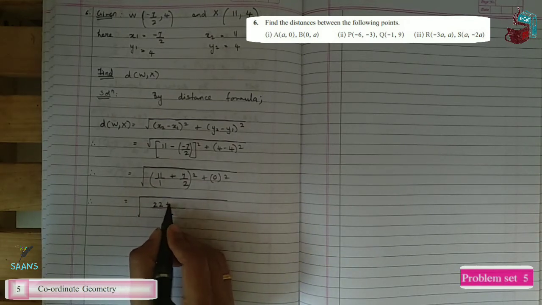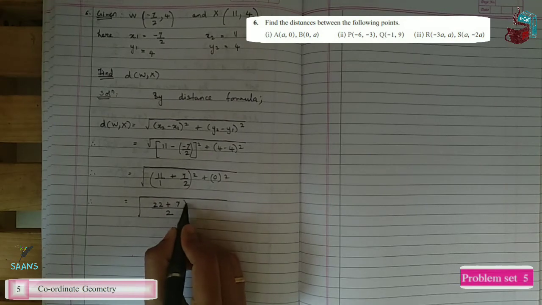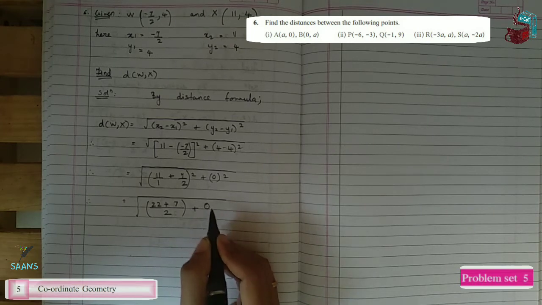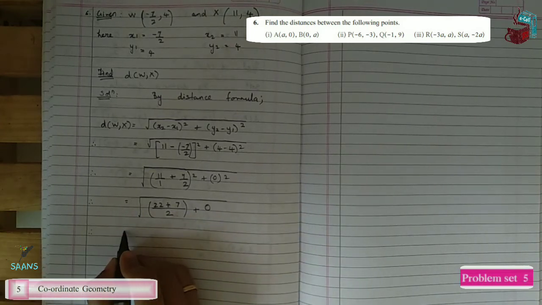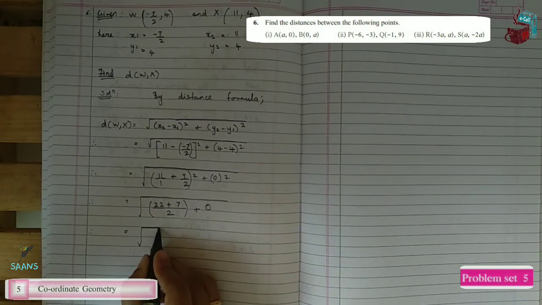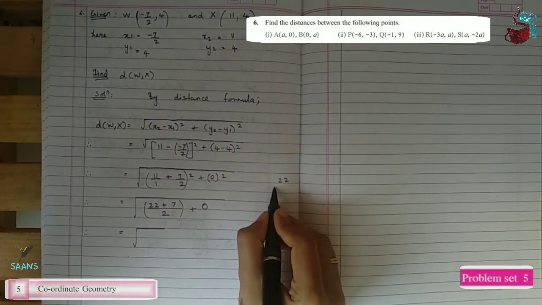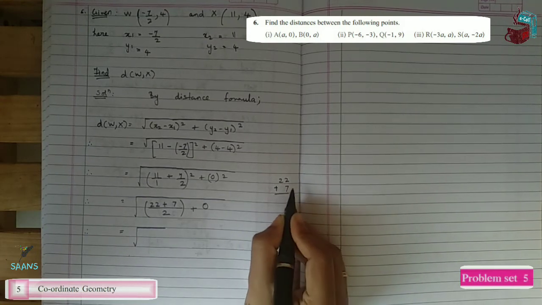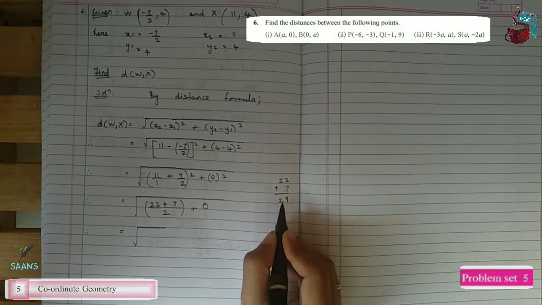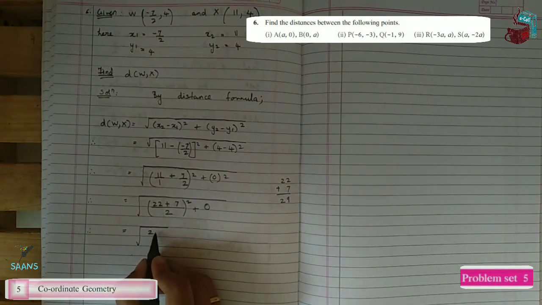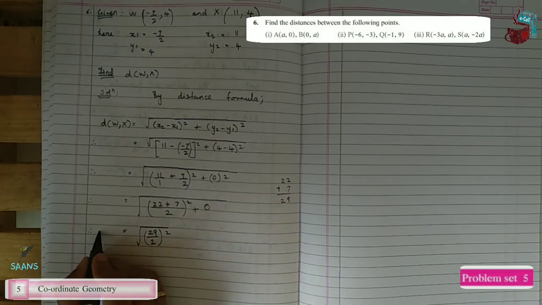22 plus 1 sevens are 7. Okay. Plus 0. 0 square is 0. That is equal to under root 22 plus 7. Okay, 29 upon 2 the whole square. That is distance w comma x.